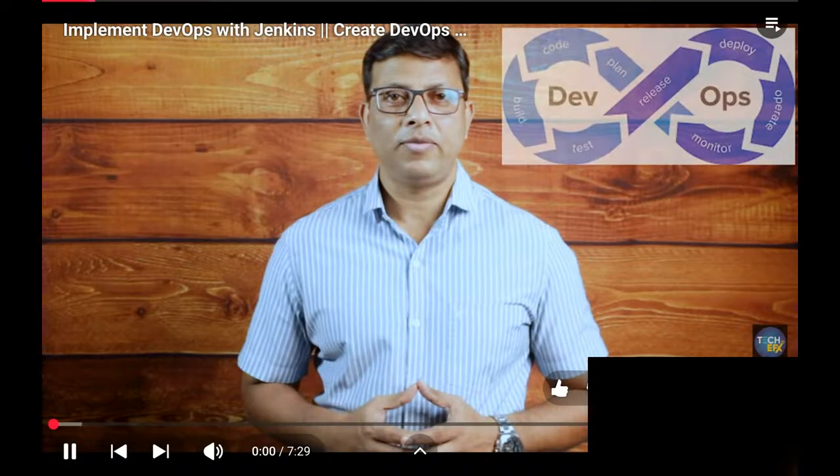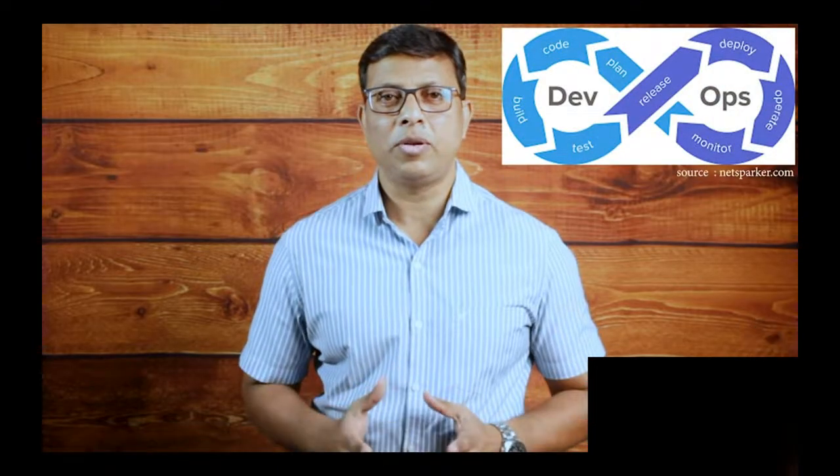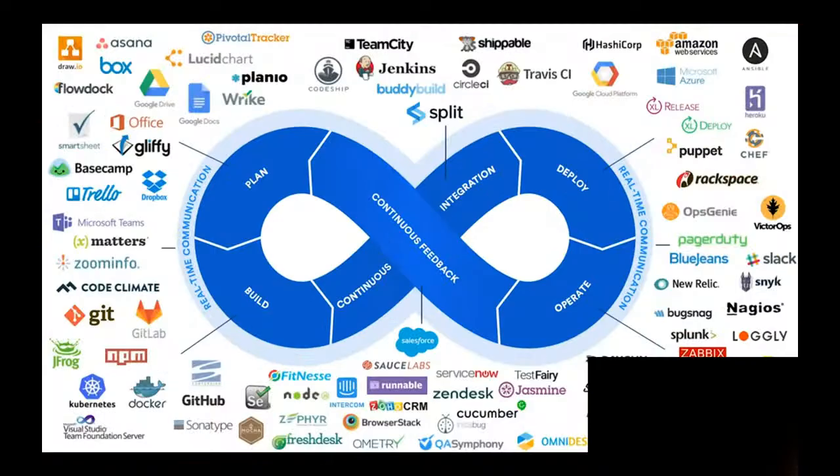You must have seen this infinity diagram on several occasions, which depicts the continual integration process of development and operations. You may also be familiar with a similar diagram where you get tons of open source or closed source tool offerings for each of its stages.